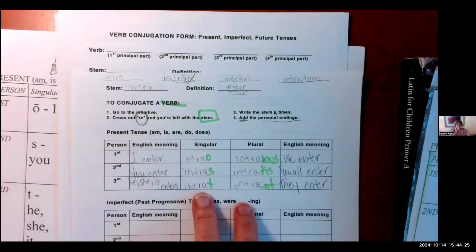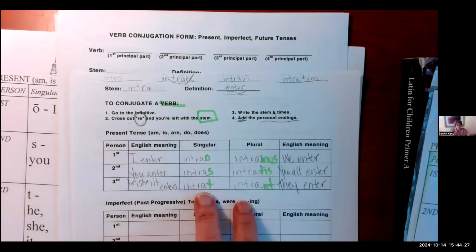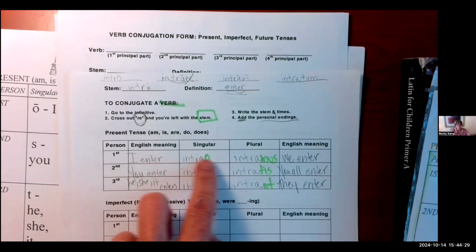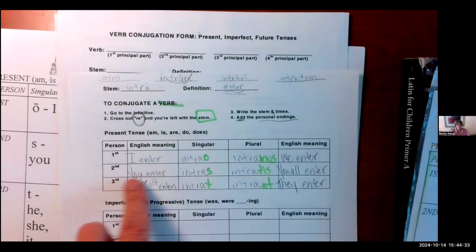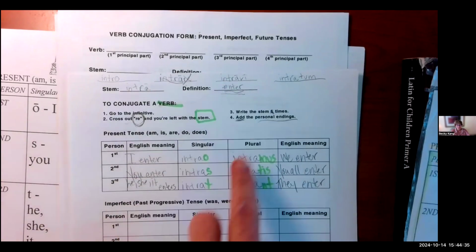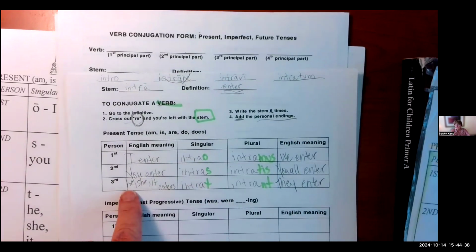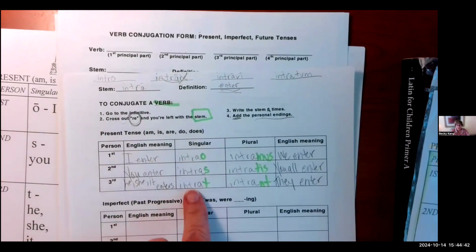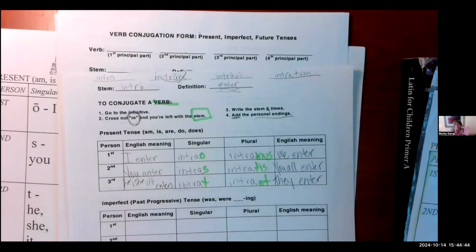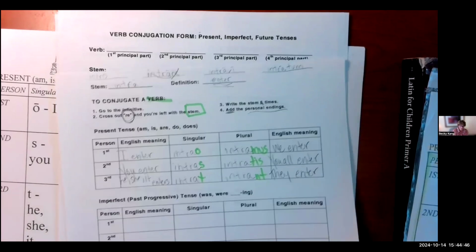So you're writing it six times, you're adding the endings, and then you say what it means. So O means I, and intra means enter. S means you, and intra means enter, and so on. T means he, she, or it, not all three. And intra means enter. So they just get used to these subject pronouns. So please copy those off.